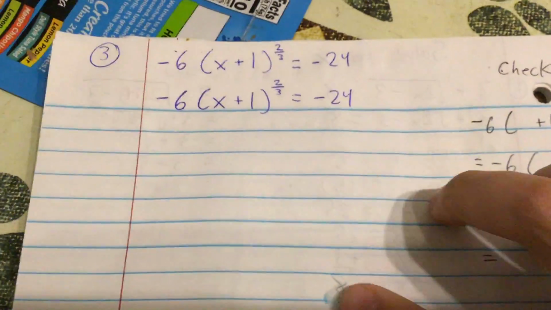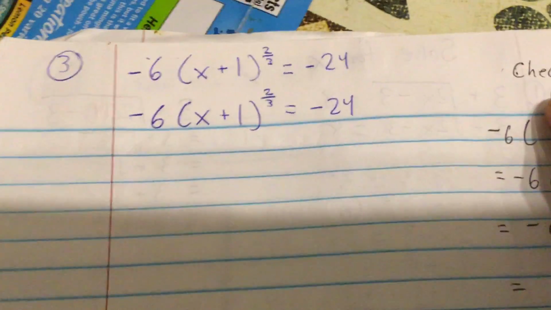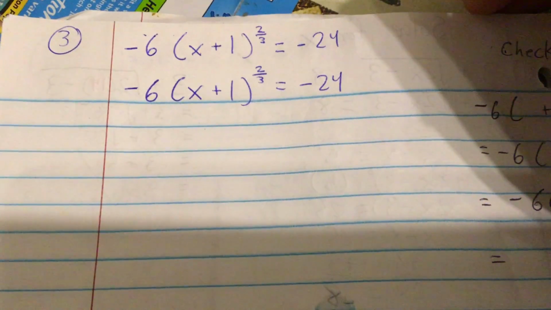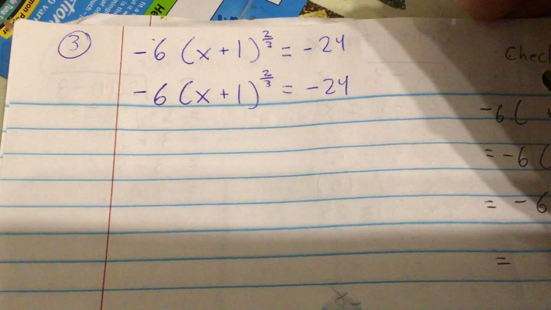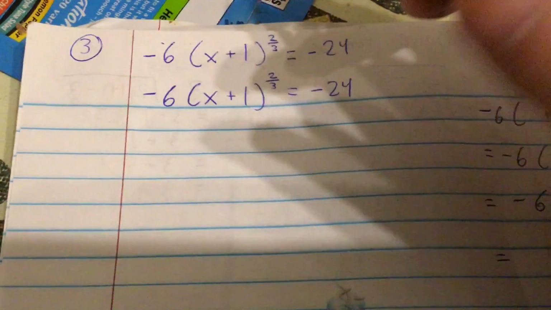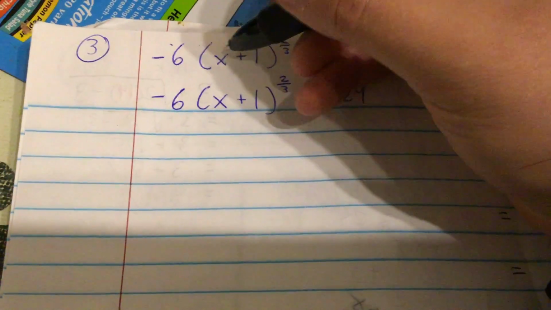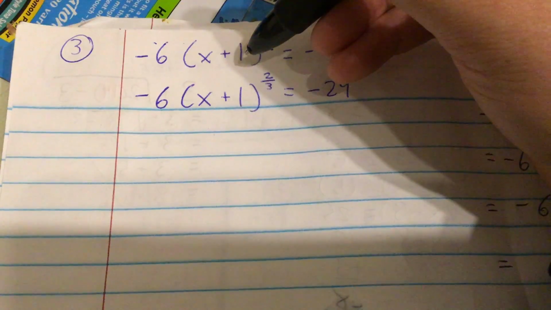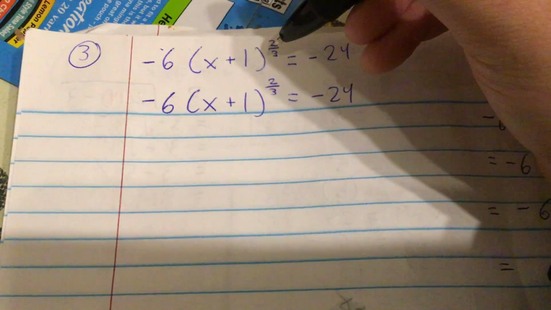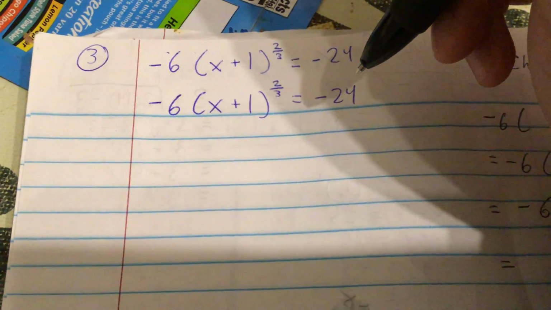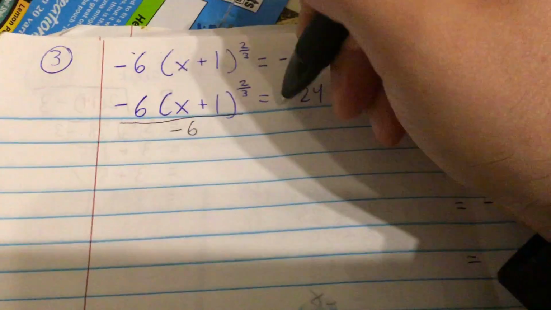All right, number 3, sorry. Negative 6 times the quantity of x plus 1 to the 2/3 power is equal to negative 24. So now I'm going to try to get these undone. So if you picture the x having layers, first it's being added by 1, then it's being taken to the 2/3 power, and then it's being multiplied by negative 6. So I'm going to undo those layers in reverse. So I'm going to divide both sides of the equation by negative 6.